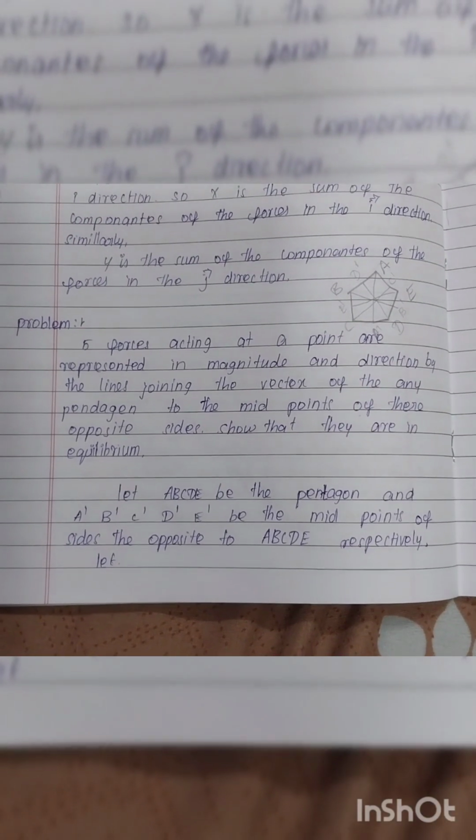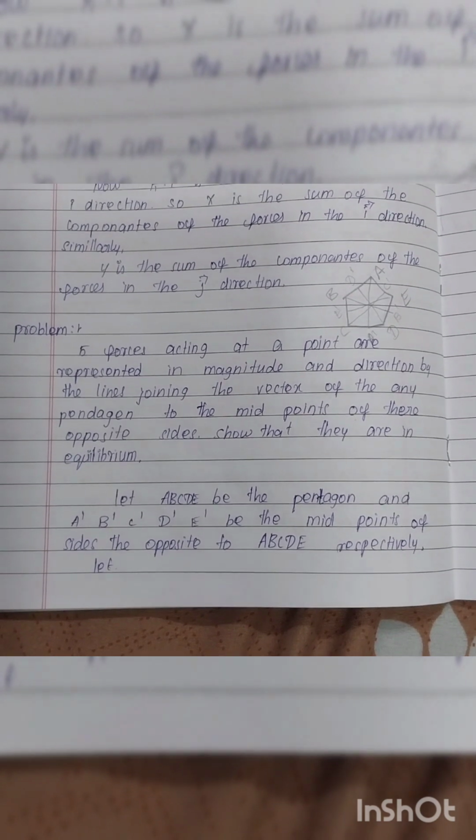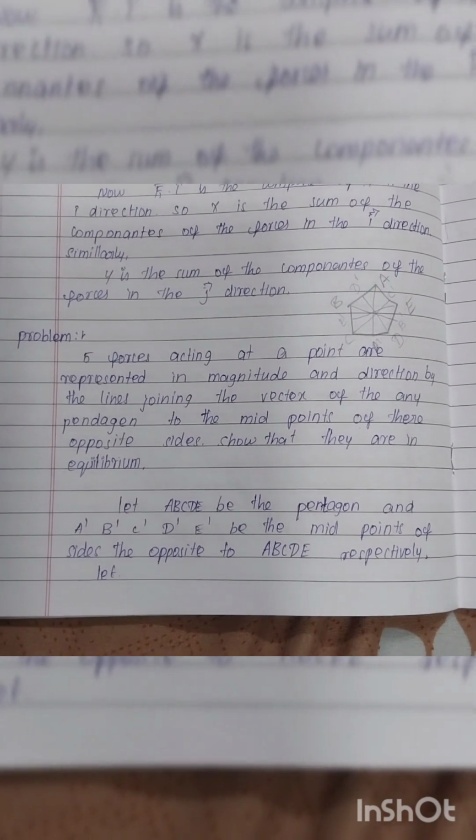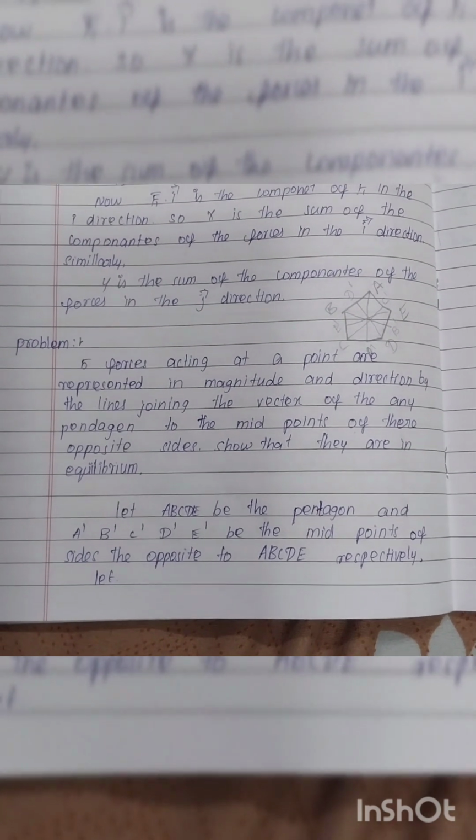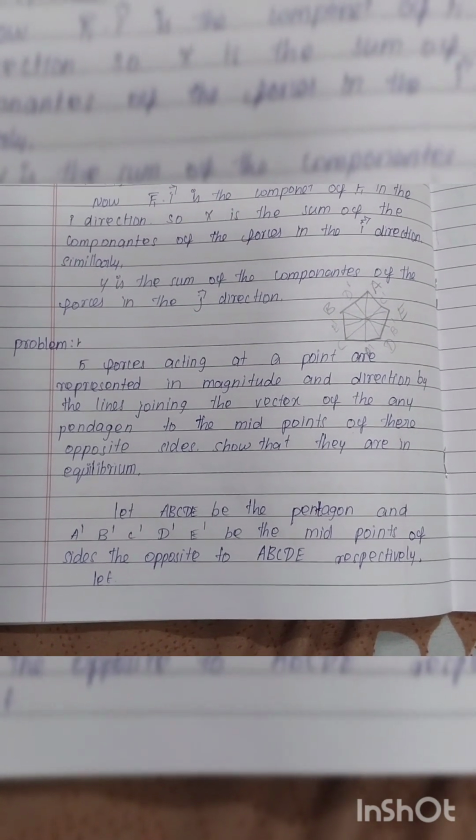Problem 1. Five forces acting at a point are represented in magnitude and direction by the lines joining the vertices of any pentagon to the midpoints of their opposite sides. Show that they are in equilibrium.